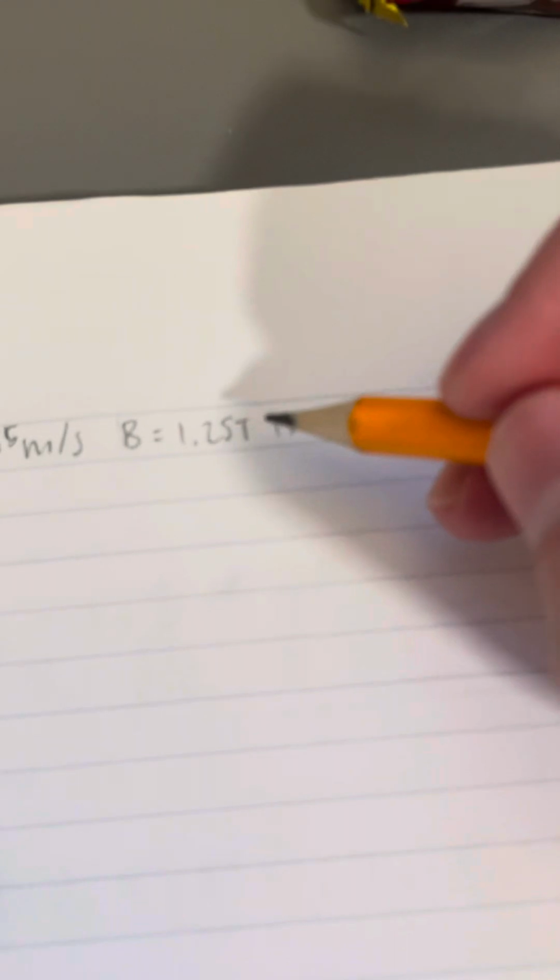The velocity of the electron lies in the xy plane, directed 40 degrees in the positive x and 50 degrees in the positive y. And those two just sum up to 90 degrees.